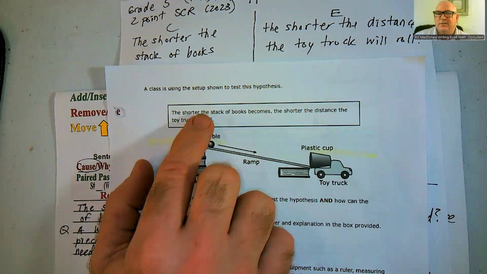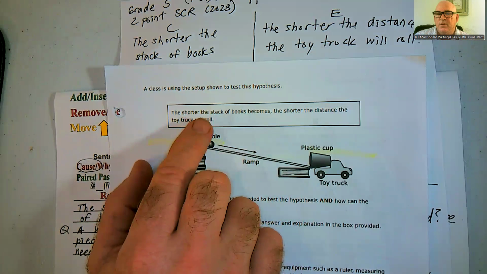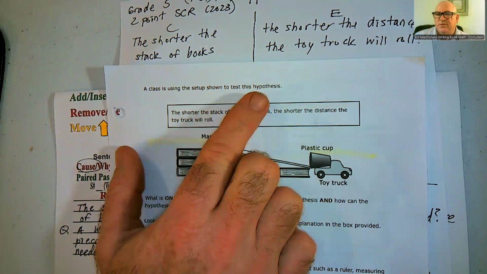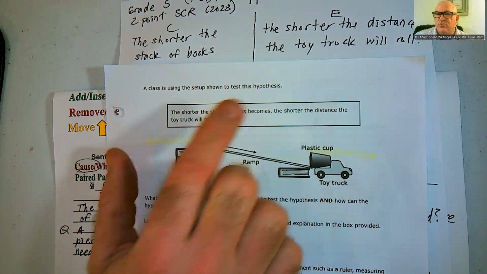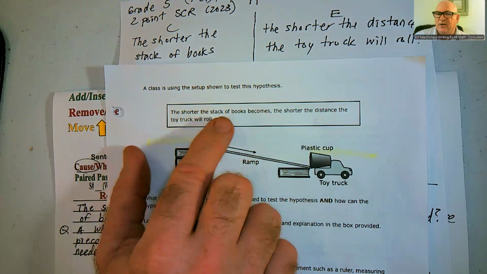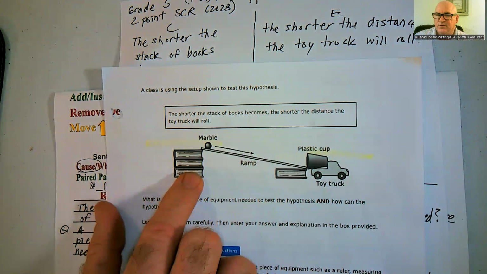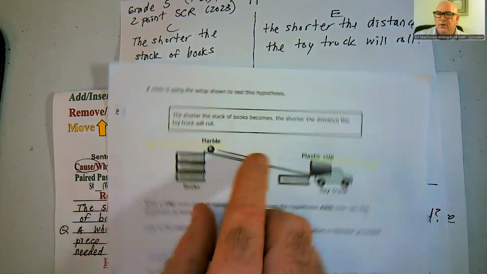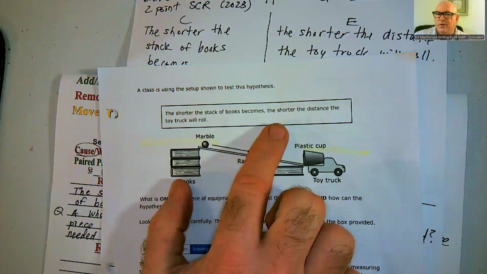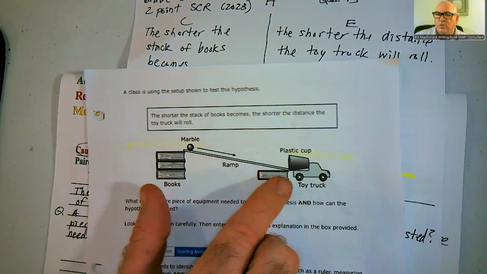And inside the box is the exact hypothesis. The very specificness of the hypothesis, that's the H of the H2O, is critical that your students understand. The shorter the stack of books becomes, comma, the shorter the distance the truck will roll.